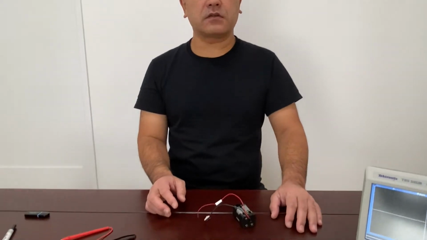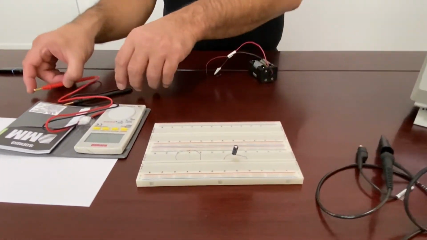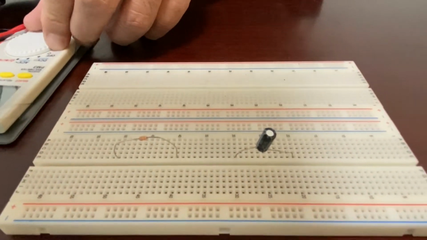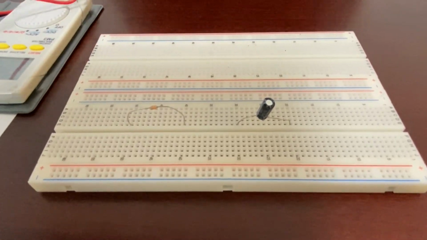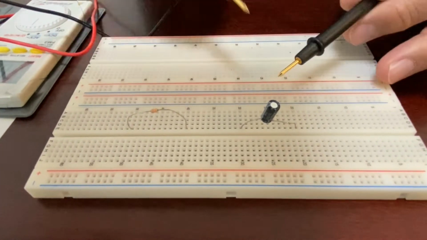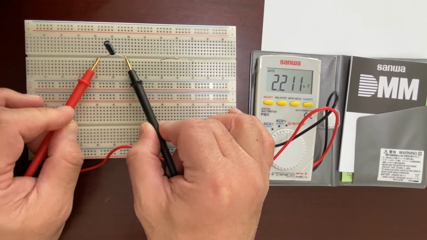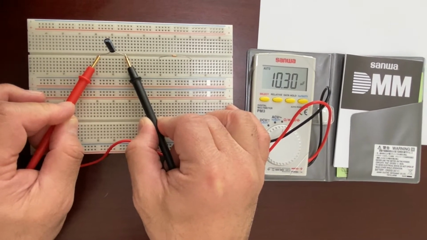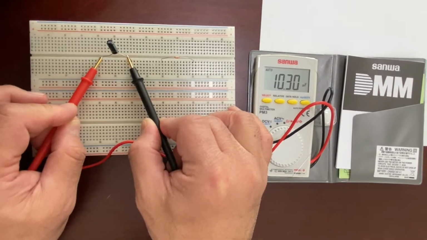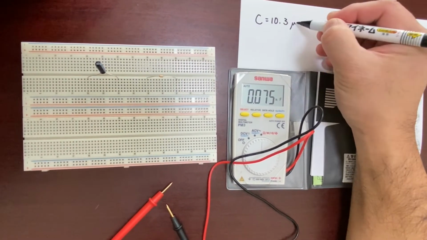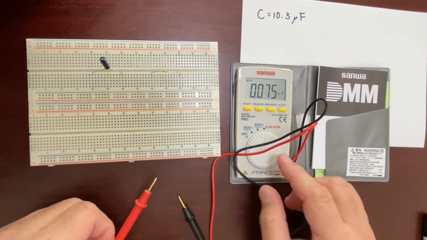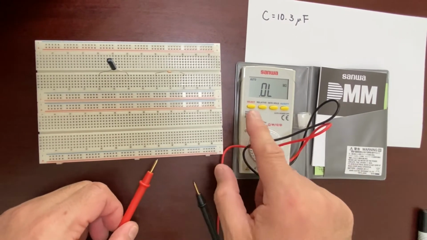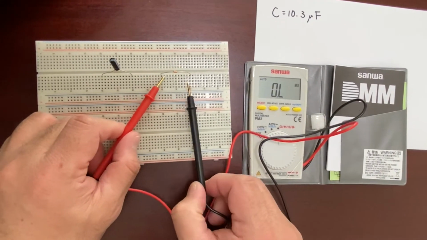Hello everyone. Today I'd like to introduce the RC circuit. At first, I'd like to measure the capacitance of these capacitors. You can read the number: it is 10.3 microfarad. Then we'd like to measure the resistance of this resistor.